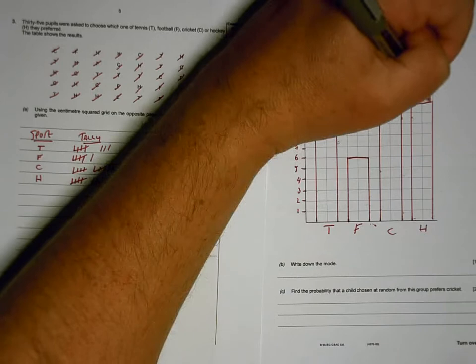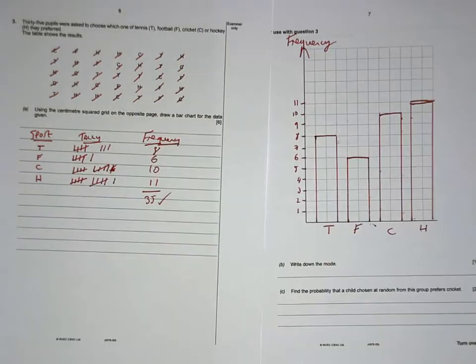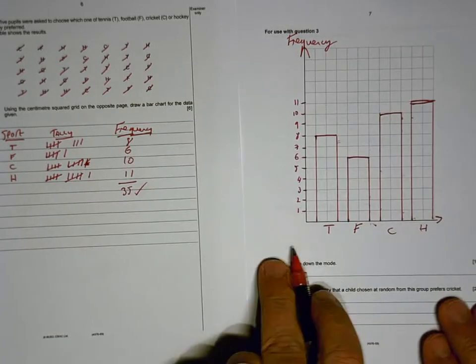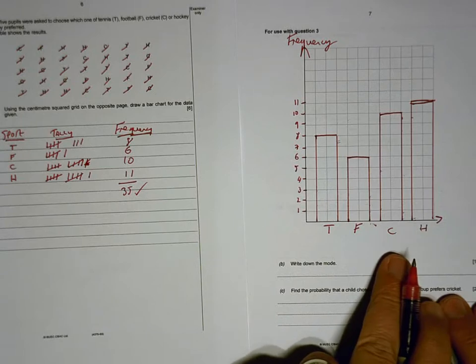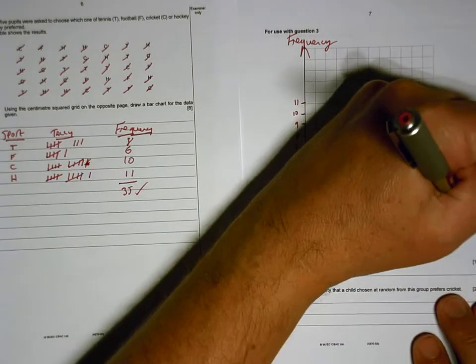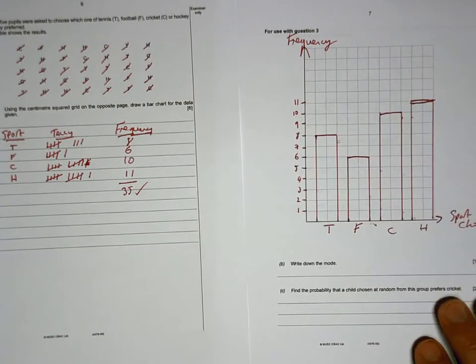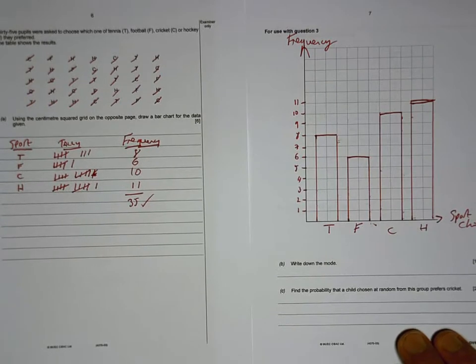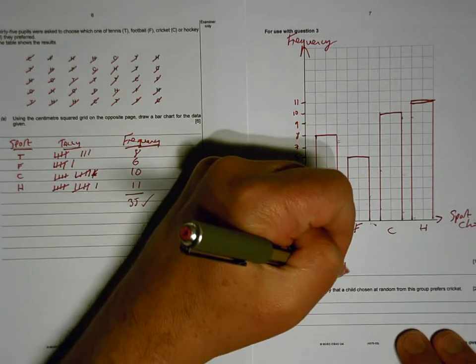Okay, now I've gone freehand there and pen. You're going to use ruler and pencil. And then the final thing I need to do is to label this axis, which is choice of sport. Yeah, sport choice, something like that. Right, on to the mode. The mode is the thing that happens most, so it's the sport that kids have chosen most, which is hockey.